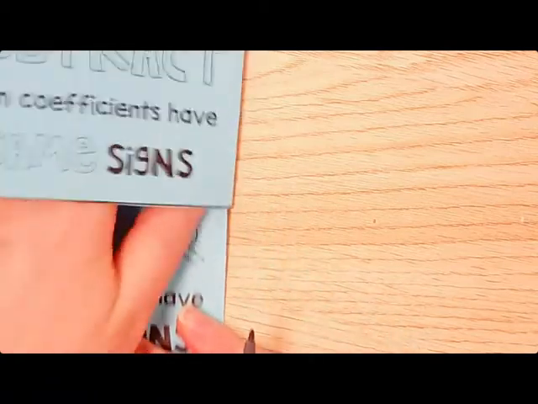Okay, so we need to finish the foldable. So I'm going to have you do these 2.